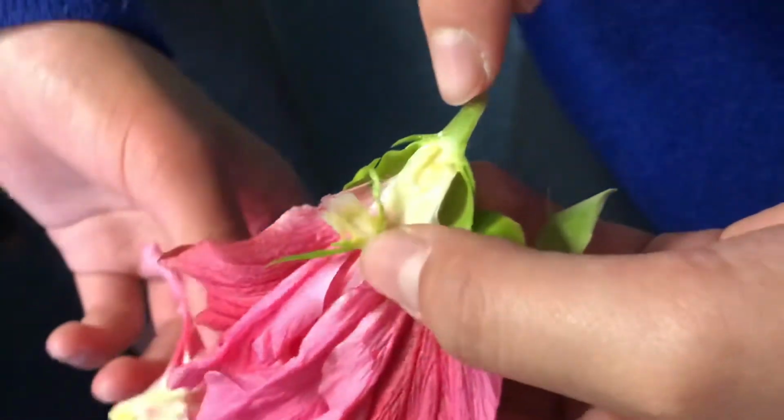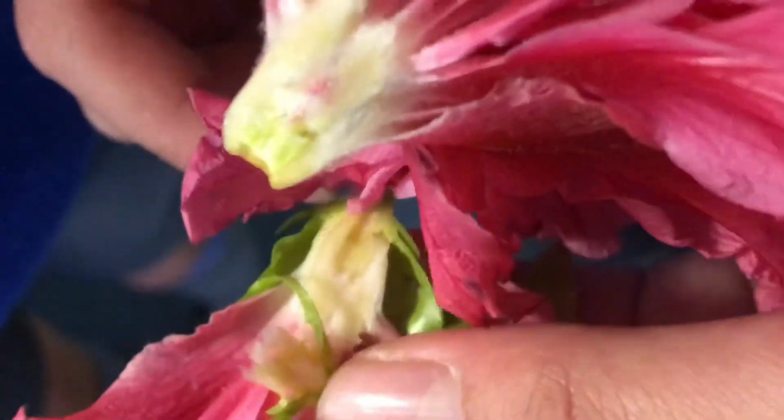So I think it's the green bits. So those green bits are the ovules. Those green bits.